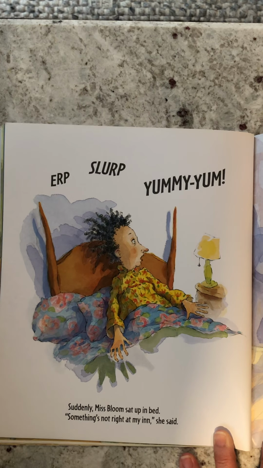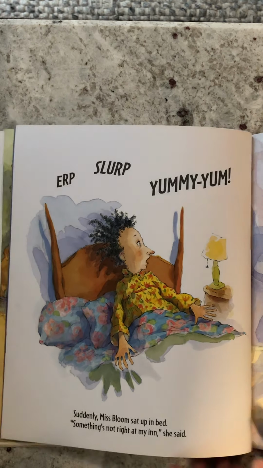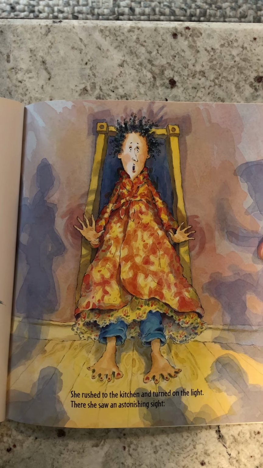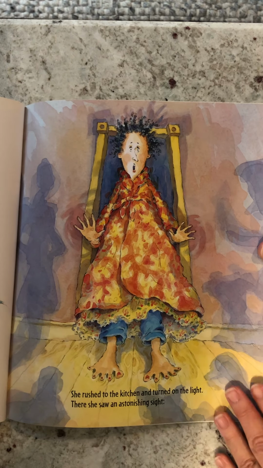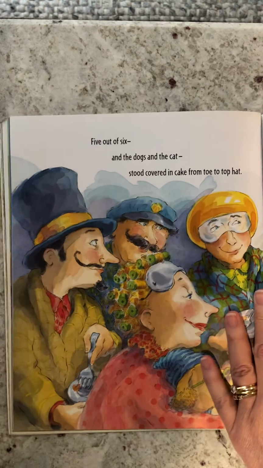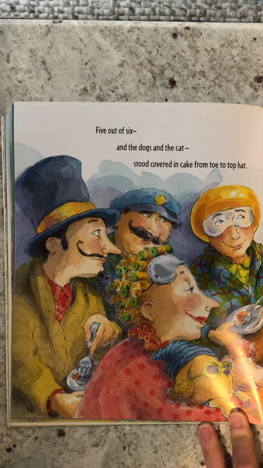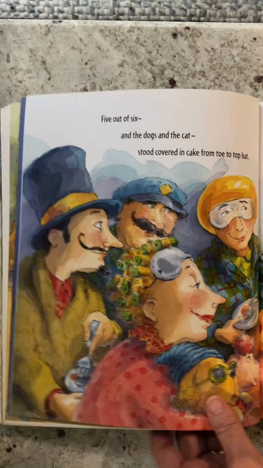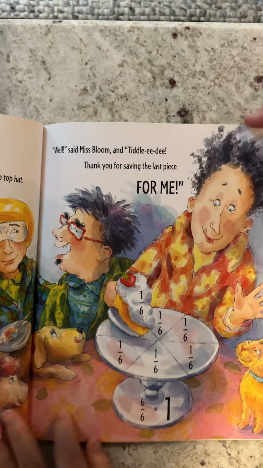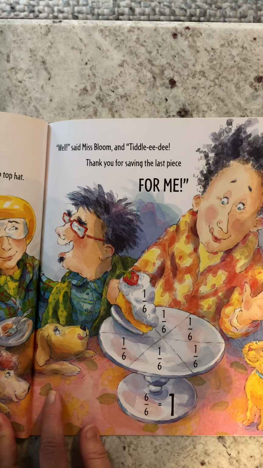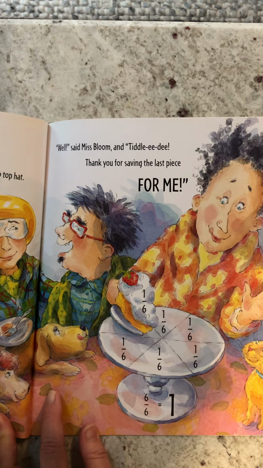Something's not right at my inn, she said. She rushed to the kitchen and turned on the light. There she saw an astonishing sight. Five out of 6, and the dogs and the cat stood covered in cake from toe to top hat. Well, said Miss Bloom, and tiddly-dee, thank you for saving the last piece for me.